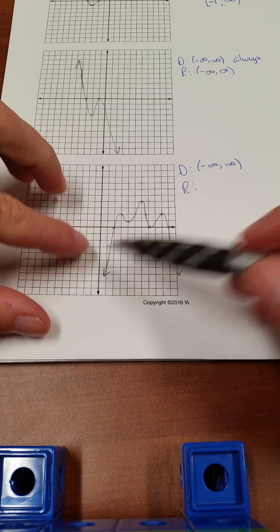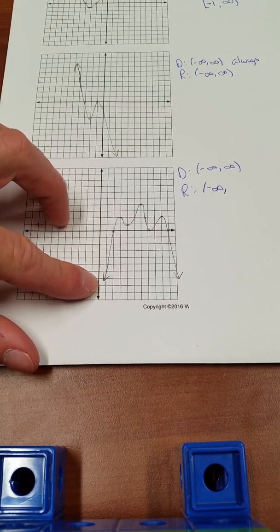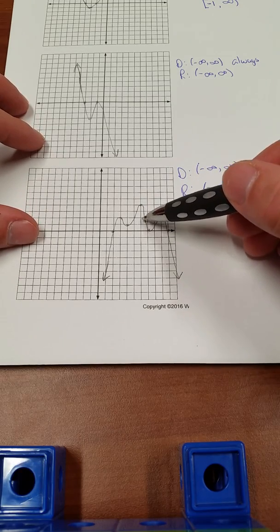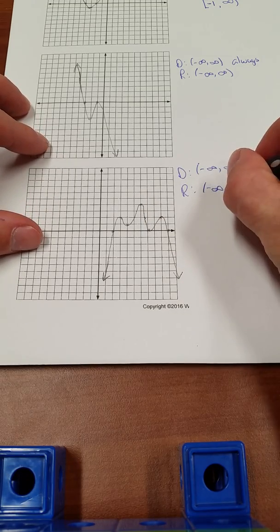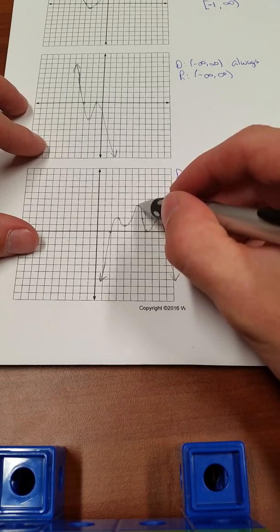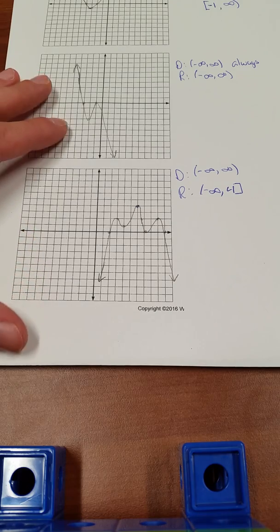All right, range. Bottom, arrow's going down, negative infinity. The highest point is right here. 1, 2, 3, 4. So y value of 4, that gets a bracket because it actually touches 4. So your range for this function is negative infinity to 4.